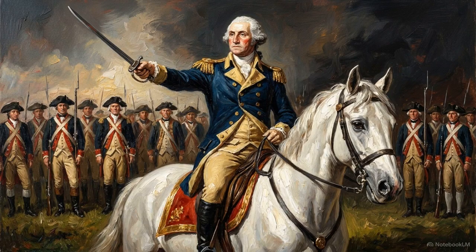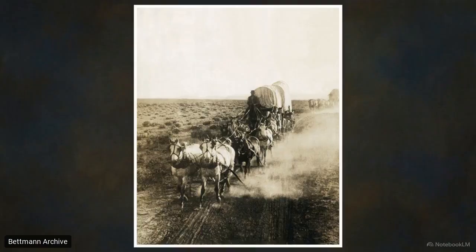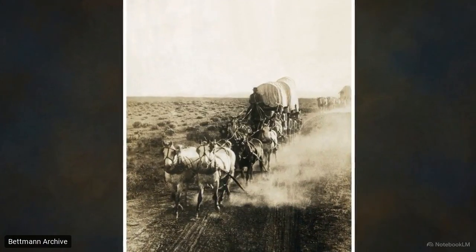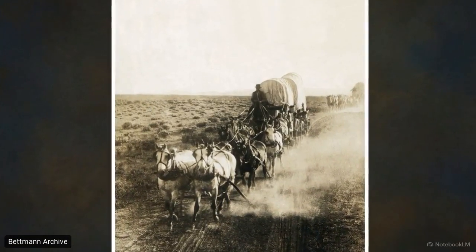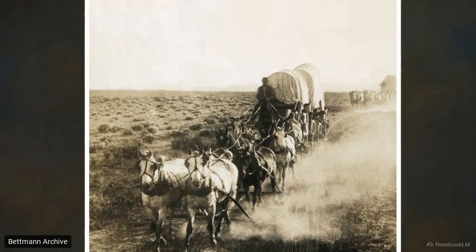A colonial militia, organized and led by George Washington, took up arms to break away from British rule entirely. On July 4, 1776, the signing of the Declaration of Independence transformed a colonial rebellion into a struggle for a new, sovereign nation. Securing victory against the British immediately triggered a relentless march westward. Thousands loaded into covered wagons to claim vast, newly acquired territories across the continent.